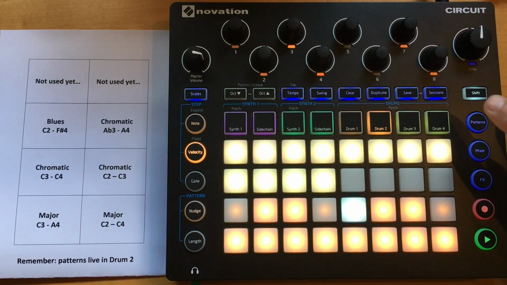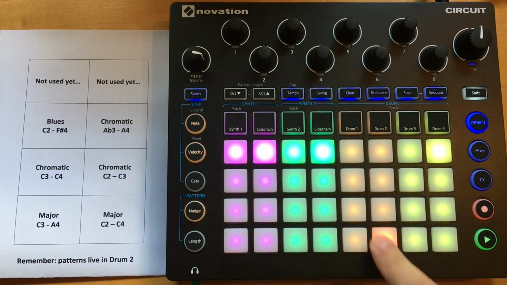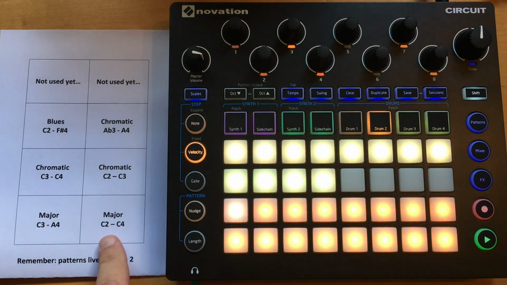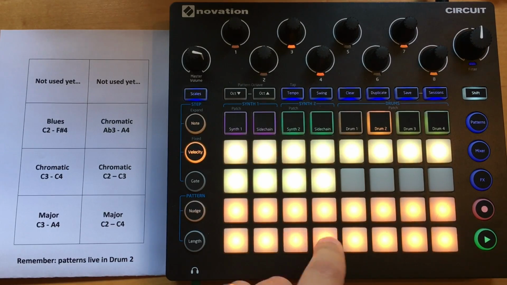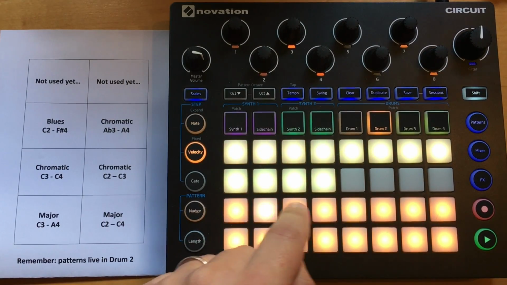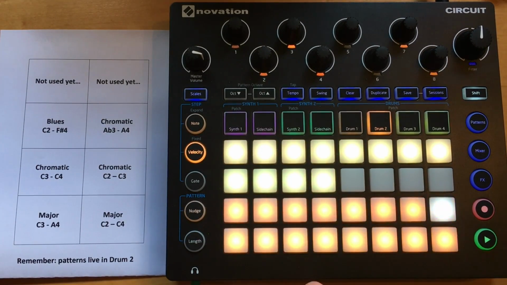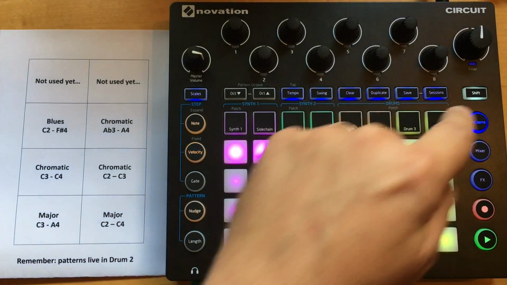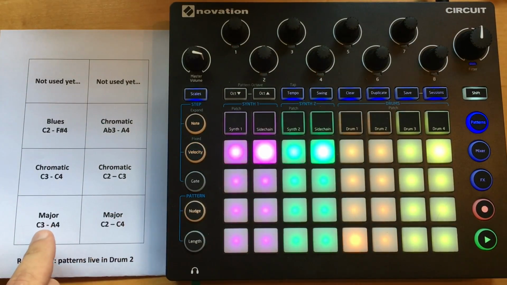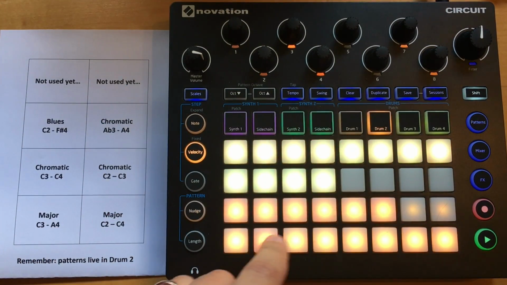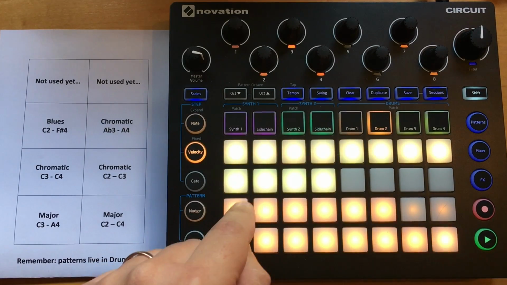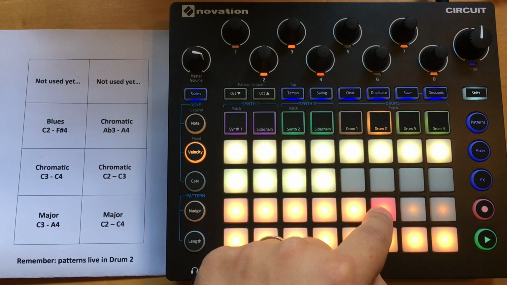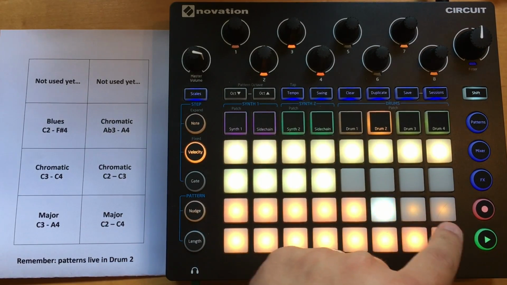Here's an overview of the scales you get in this template. All the scales live in drum 2 in patterns 3 to 8. Pattern 8 is a major scale from C2 to C4. Pattern 7 is a scale from C3 to A4, major again. And remember from the previous clip, we can't go higher than A4. That's a limit of the circuit.